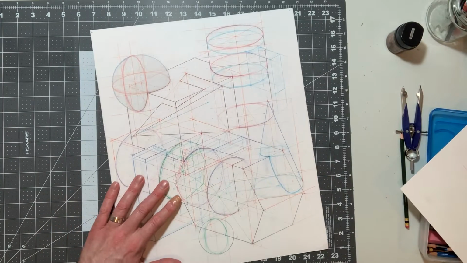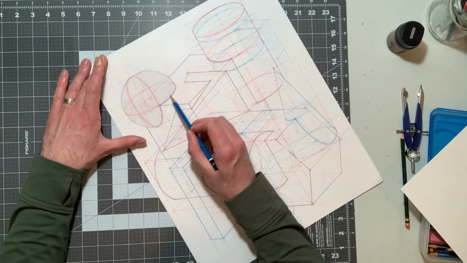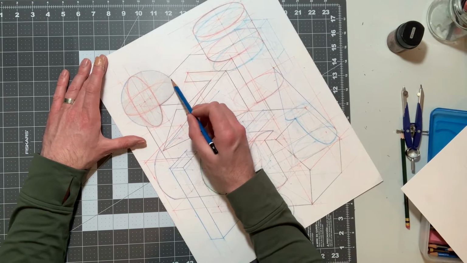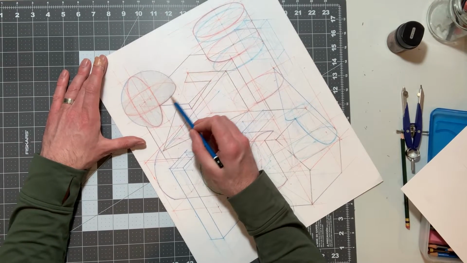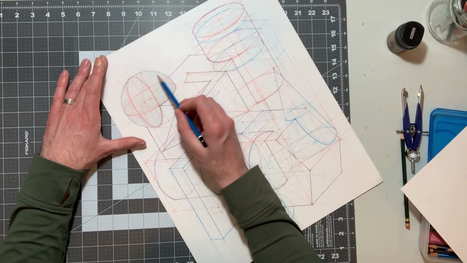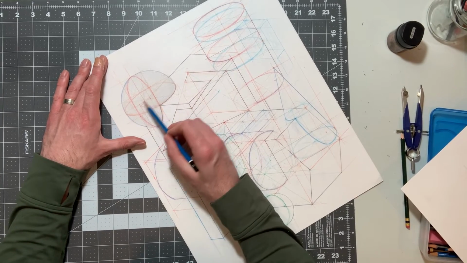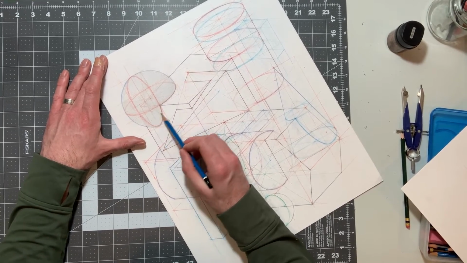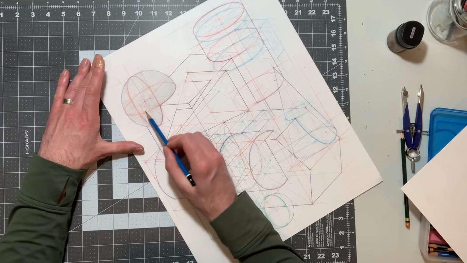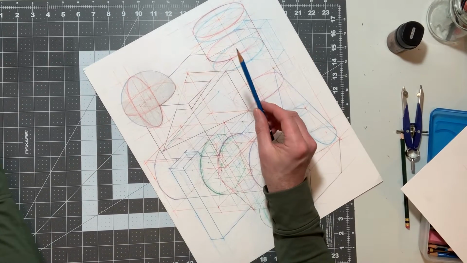Now I can start to think about value structure a little bit more. So I'm going to go in a third direction, because I know down here is going to be my darkest. So now I'm going in the third direction. And I haven't switched my pencils yet. I'm starting to feel that this pencil is reaching its saturation point, meaning that I can't get it darker than what I have at the moment. So I'm going to switch up to a 3H. I'll do that now.